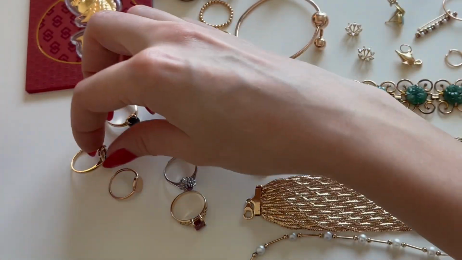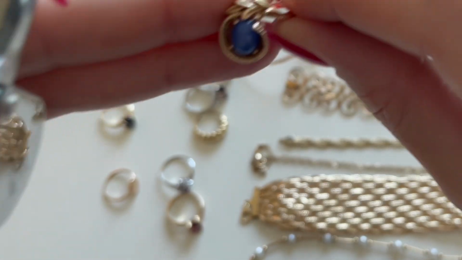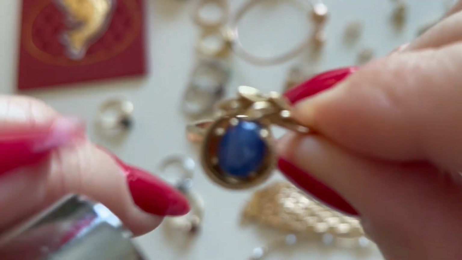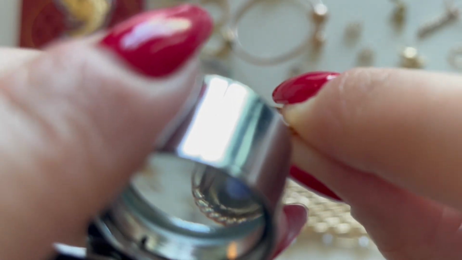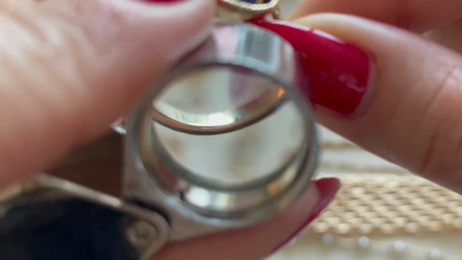Then we go to 14 karat gold. 14 karat gold contains 14 parts gold and 10 parts other metals. It's widely used in the United States and provides a good balance between durability and cost.